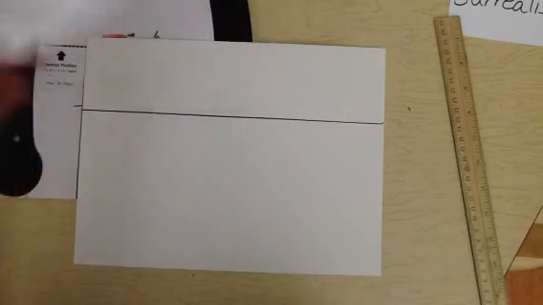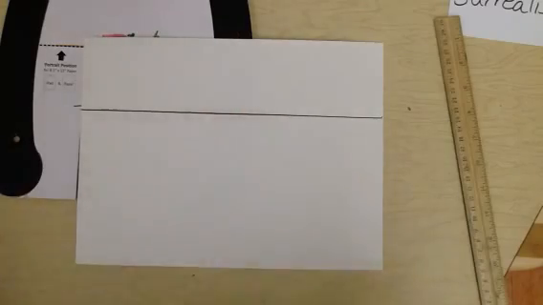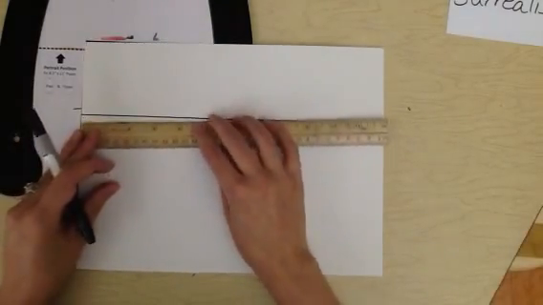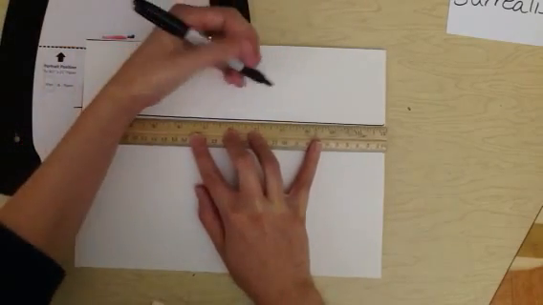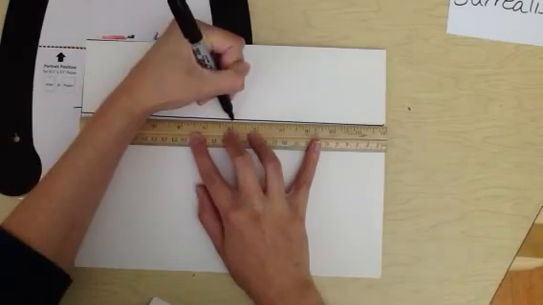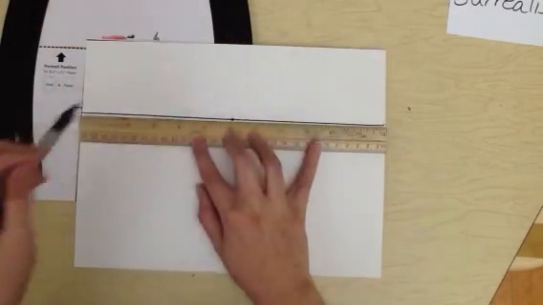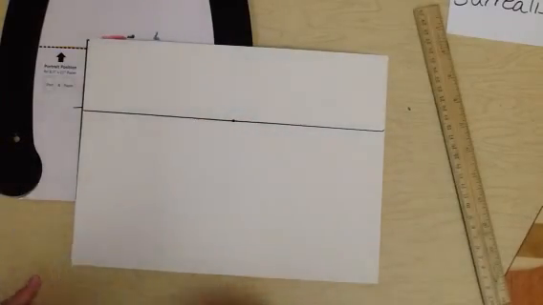The next thing I want to do is add my vanishing point. This is the place where everything is going to recede into and will eventually look like it's disappearing. So a vanishing point can go anywhere on a horizon line depending on where the viewer is looking. In this case, because it's the simplest, we're going to start out by making the vanishing point in the center. And the center of the page here is 6 inches because it's 12-inch paper. Now we have a horizon line and a vanishing point.